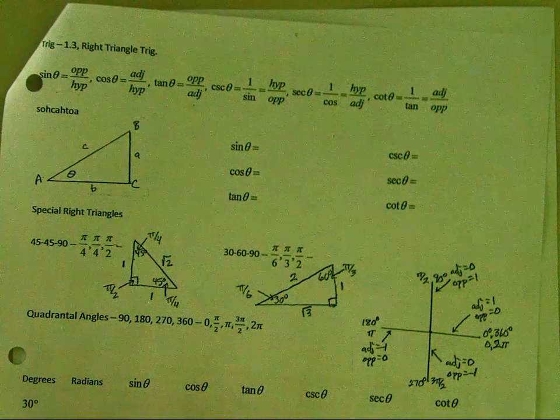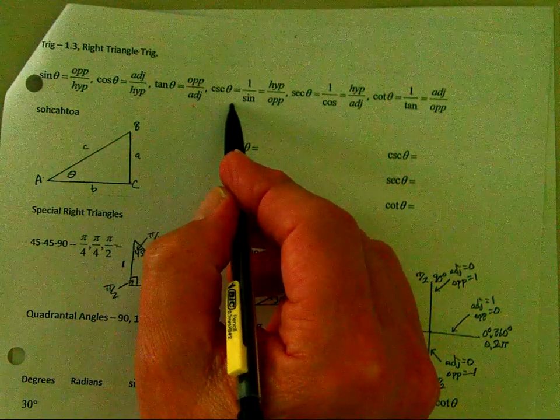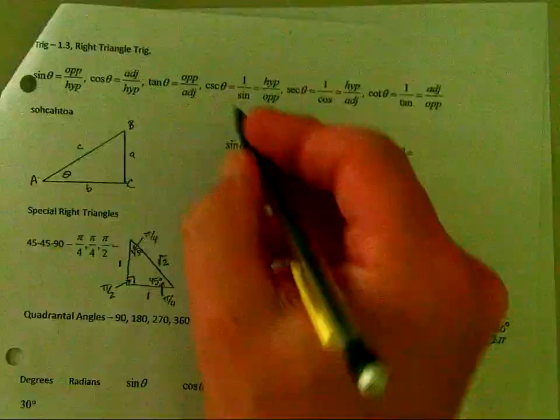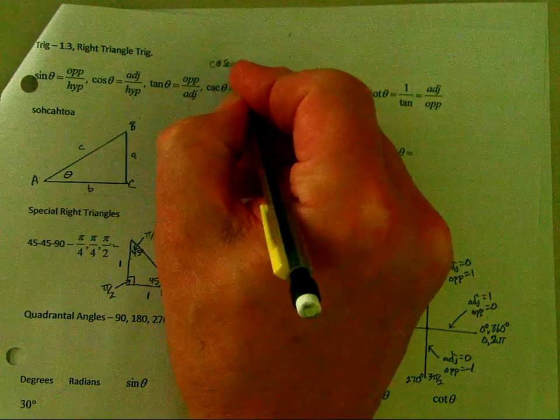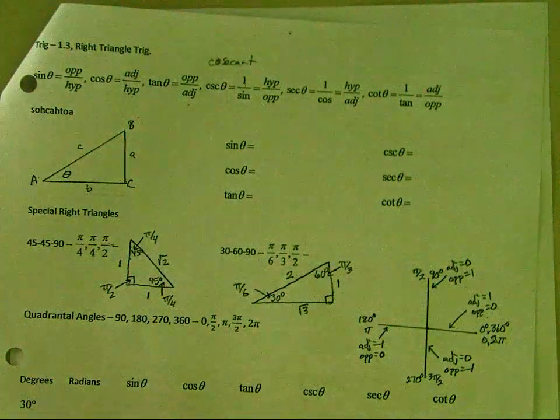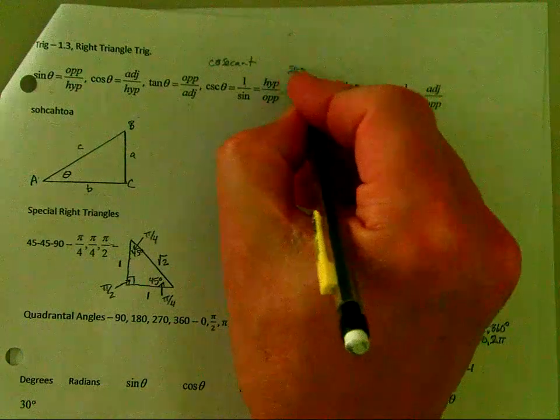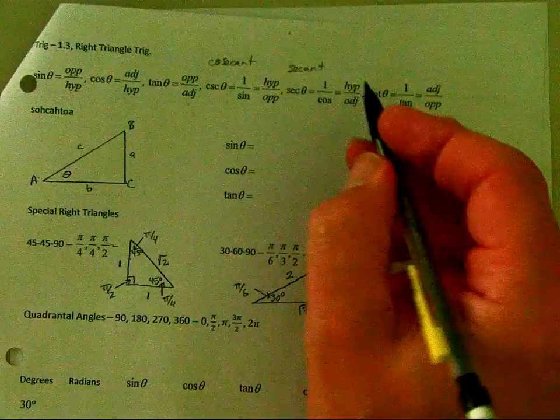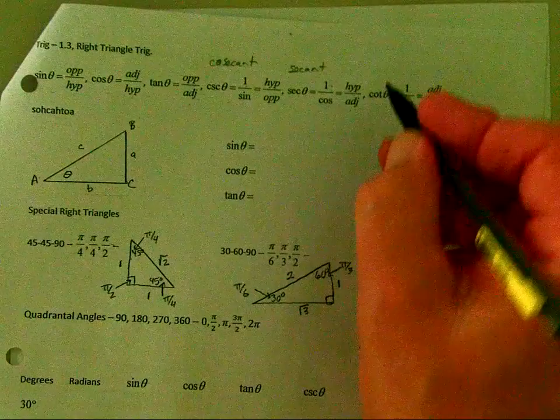Now there's actually three more. You may have used these a little bit. These are the reciprocal functions. One is cosecant. And cosecant is the reciprocal of sine. So CSC stands for cosecant. Then secant is the reciprocal of cosine. So SEC stands for secant. That's the reciprocal of cosine, so that's 1 over cosine. So that's hypotenuse over adjacent. You just flip the cosine over.